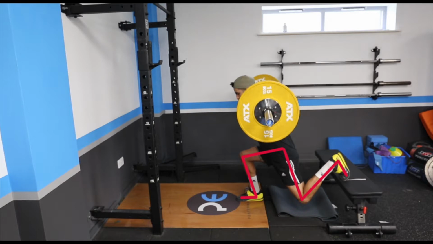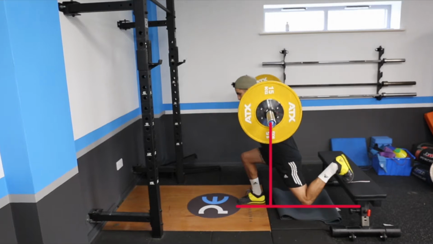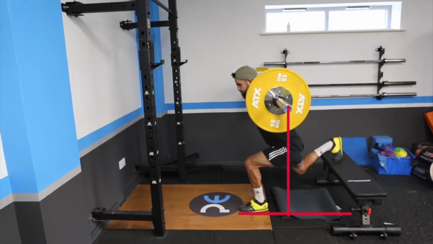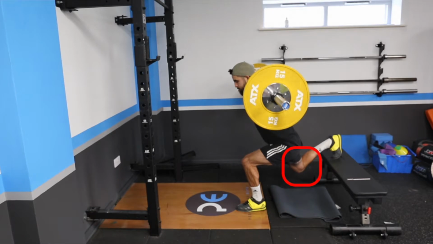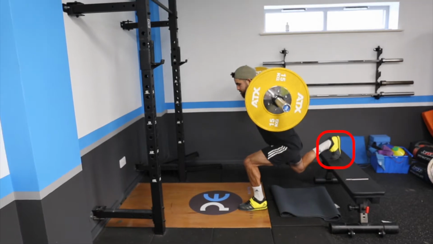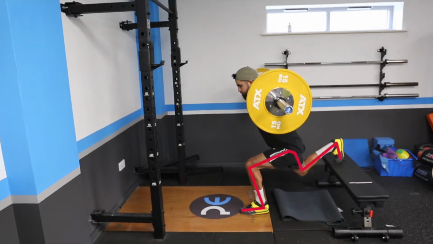Here we can see the ability the athlete has to achieve the technical requirement of this exercise. The bar is centered over the center of mass and in a balanced position. However, with the right leg elevated, there seems to be some restrictions to the movement. Although this athlete has good ankle and hip mobility, he does have reduced flexion of the foot due to previous injury. This provides a small capacity issue which seems to be limiting the depth of movement.